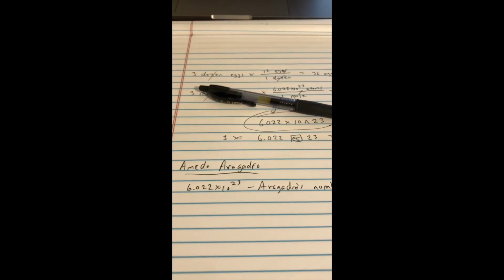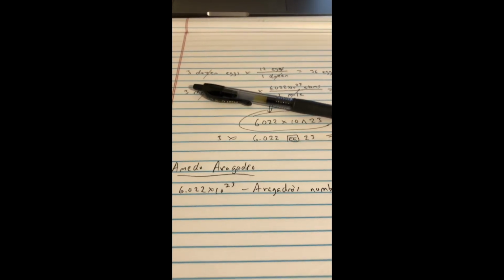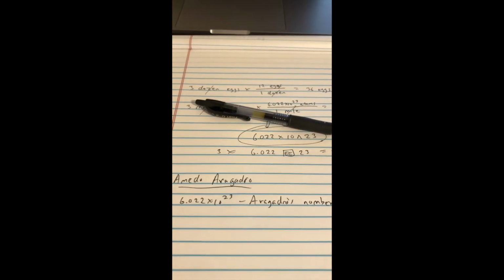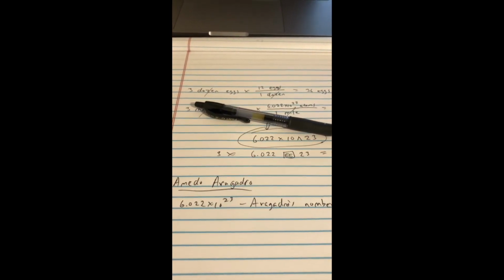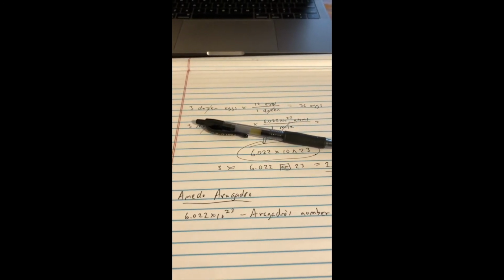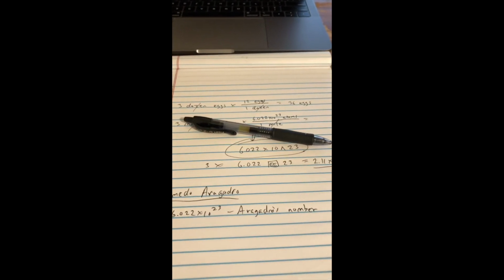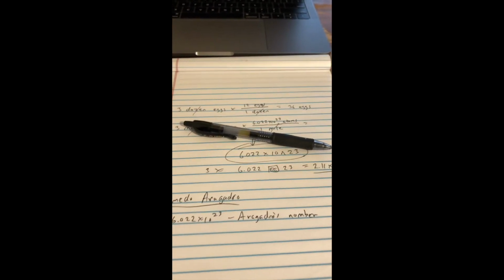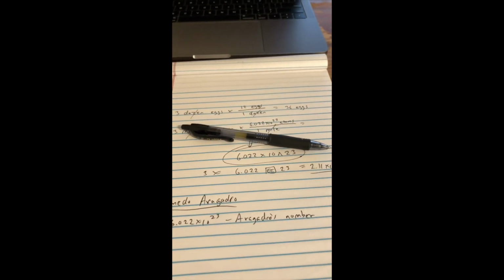If you had Avogadro's number of dollars, and you spend $1 billion every second, it would take you 19 million years to spend all of your money. If you were to give Avogadro's number of pennies to the whole world and distribute it evenly amongst about 8 billion people, everybody would get $1 trillion.